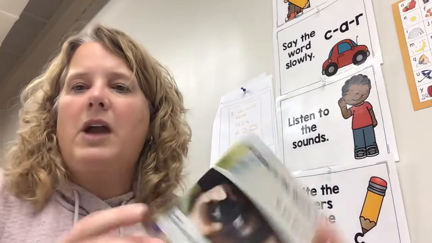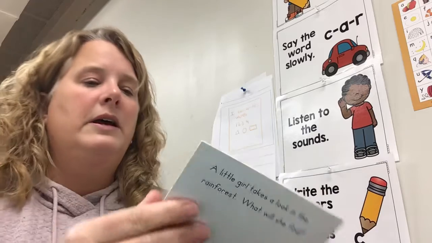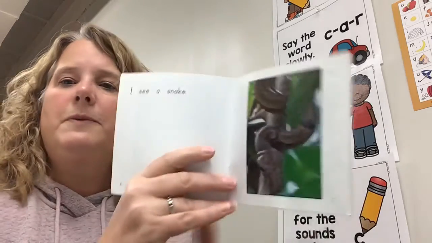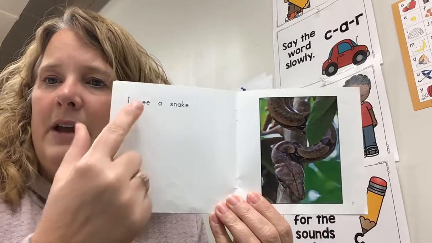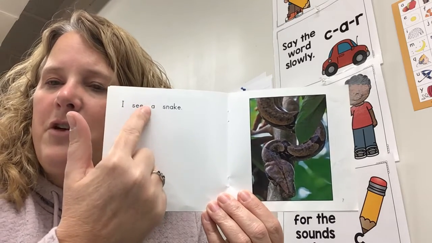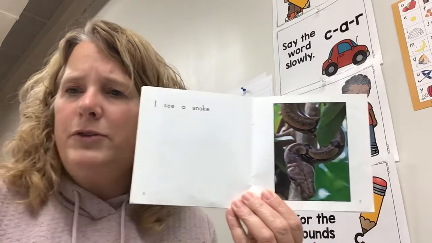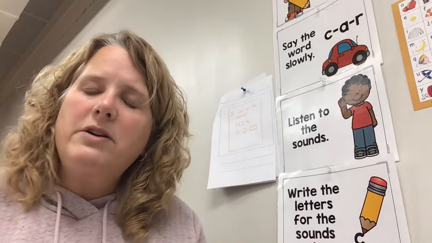If we take a look at this book, A Look in the Rainforest. Let me just open to a page. I see a snake. I, there's a space. See, there's another space. A, space, snake. If all those words were squished together, you would not know what that said. So writers, today your target is to leave spaces between your words. Let me show you a couple different ways to do that.